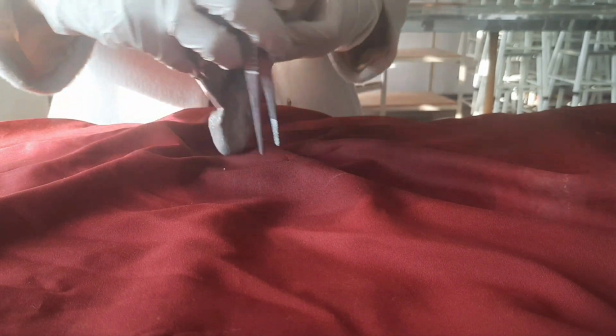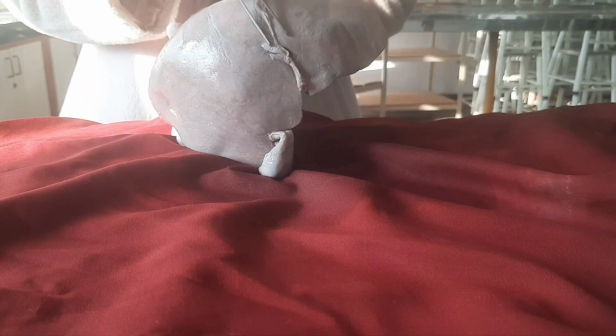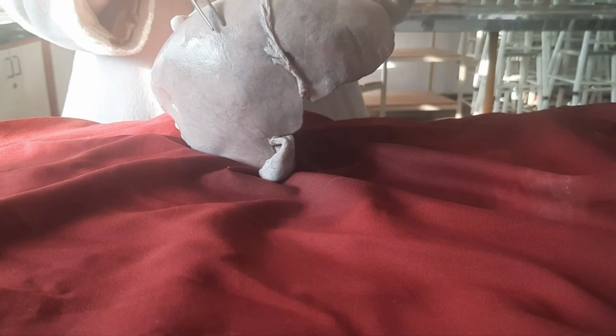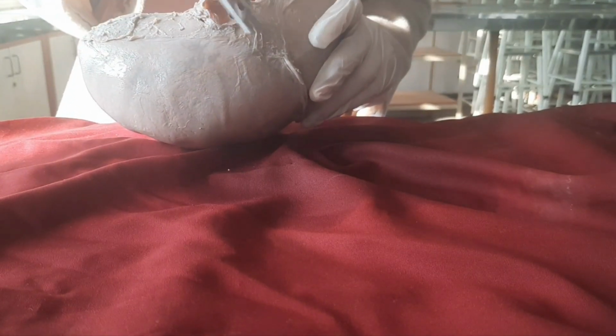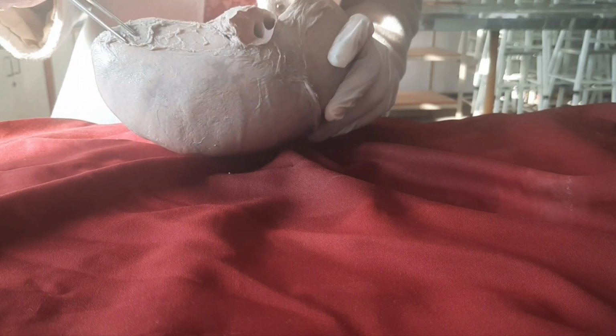So in the liver, one ligament is present that is known as the falciform ligament, present on the anterior surface of the liver. On the superior surface, the coronary ligament is present, and on each side of the coronary ligament, triangular ligaments are present. The right triangular ligament is present on the right lobe of the liver, and the left triangular ligament is present on the left lobe of the liver.